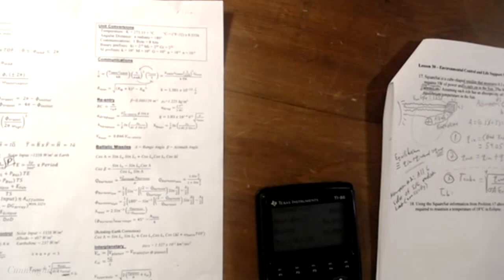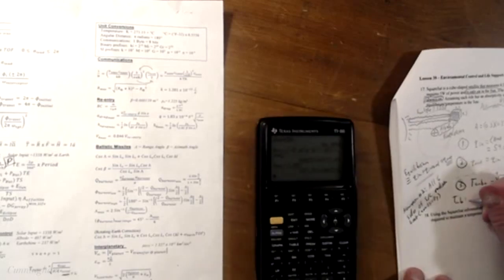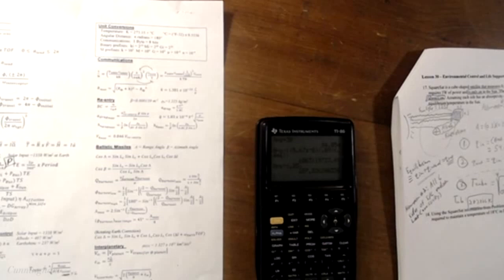Time for math. Some ridiculously massive number. It's okay, we're going to raise it to the 4th root. I get 287.826 Kelvin for equilibrium temperature in the sun.